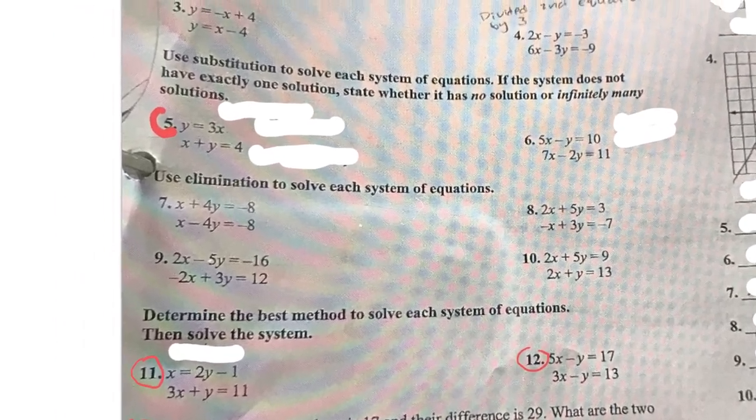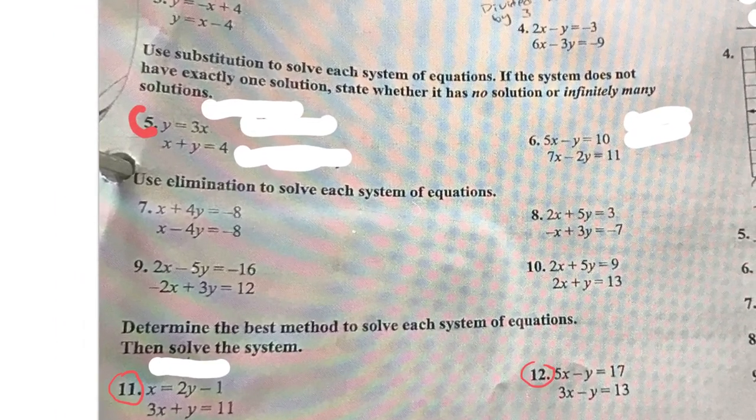So what I'm going to do here is the red circled problems, okay? Looking at problem number 5, use substitution to solve each system of equations. If the system does not have exactly one solution, state whether it has no solution or infinitely many solutions.